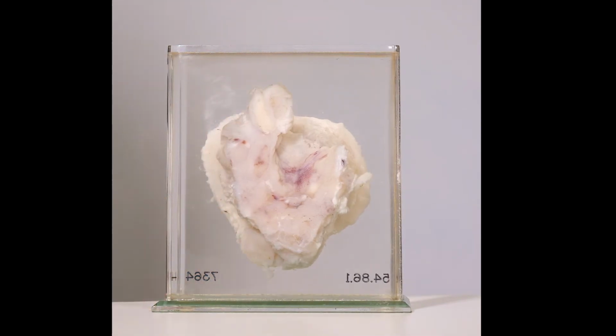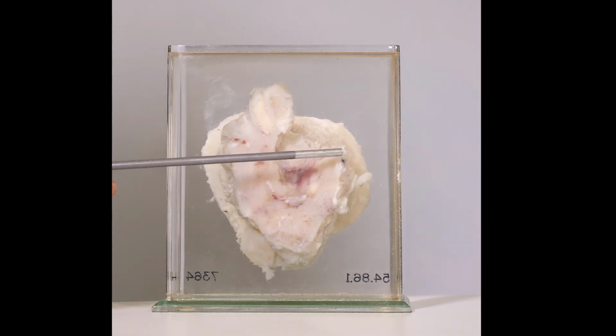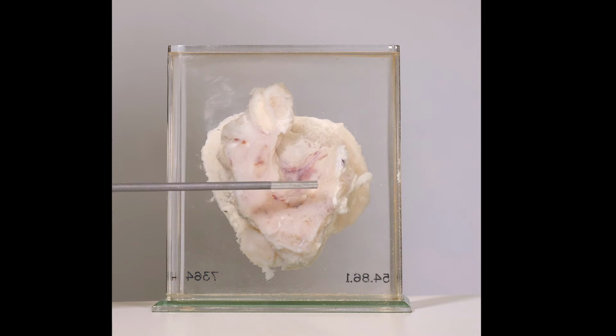Posteriorly, we can see a large mass of infiltrating tumour invading the rectovesical space, that is, the area between the bladder wall and anal sphincter. We can also see that the left ureter, which is here, has been embedded within this tumour.